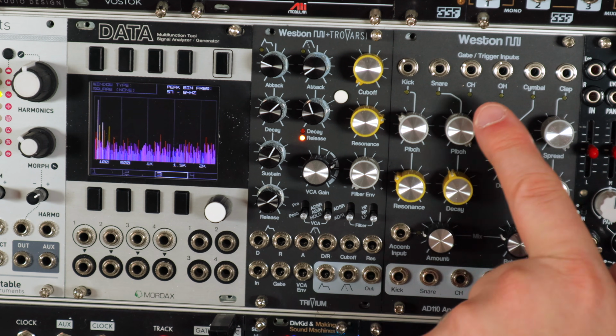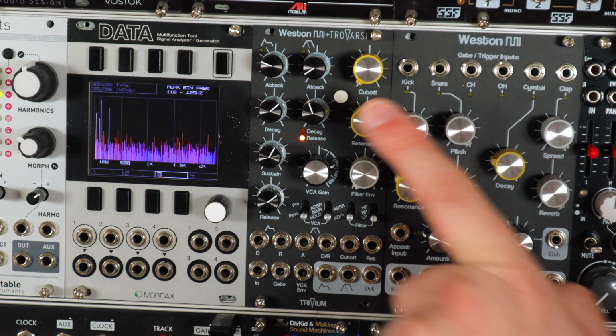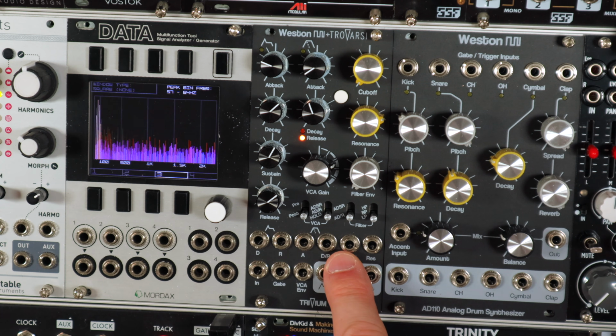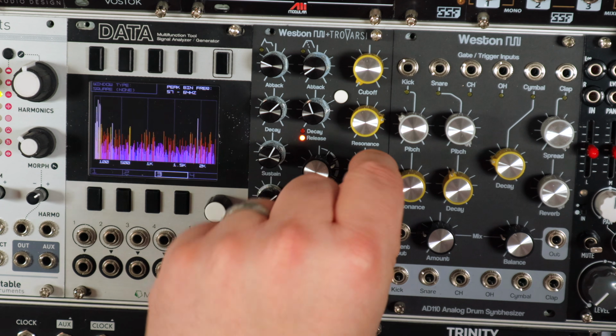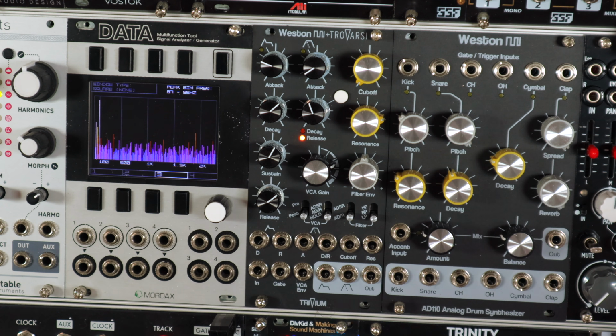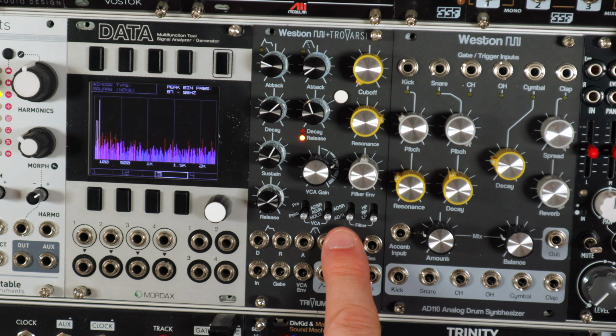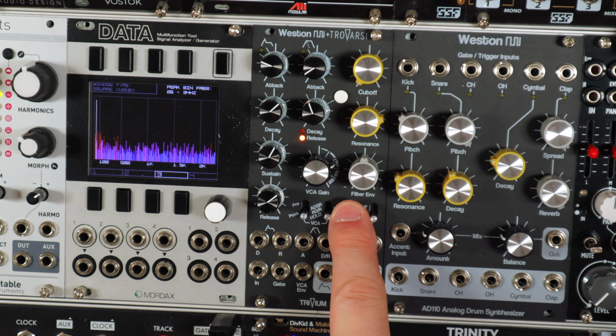For the filter, we have standard cutoff and resonance controls, both with their own CV inputs for cutoff and resonance, and you get an attenuator there that controls the filter envelope depth. And you can control whether that's modulated by the ADSR or the AD envelope.